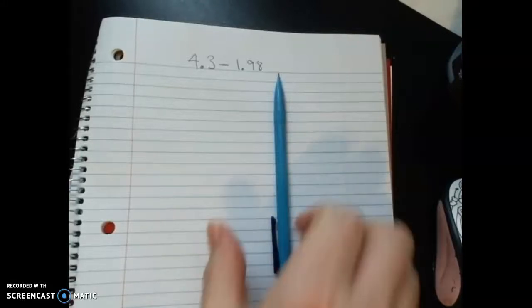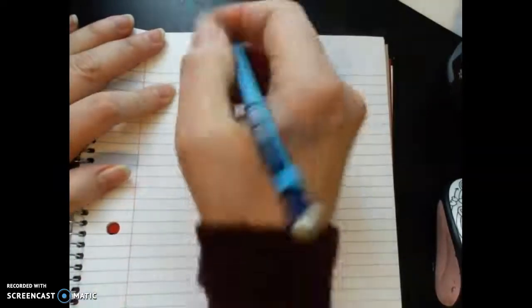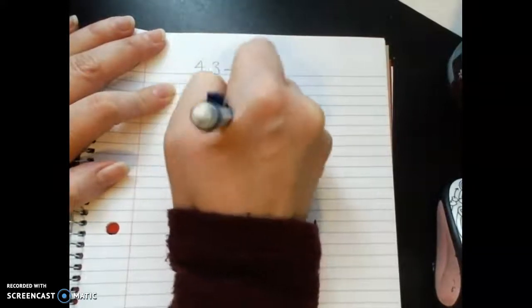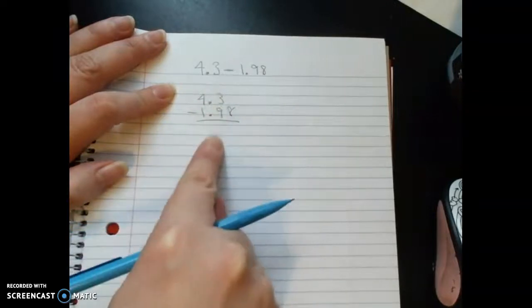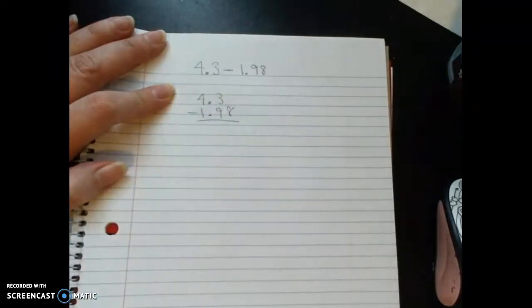So let's look at subtraction of decimals and the strategies we can use there. Let's do the standard algorithm first. Again, we are not lining up our decimal. We are lining up units. So we're lining up hundreds with hundreds, tenths with tenths, ones with ones, and by default the decimal just happens to go where it's supposed to go.